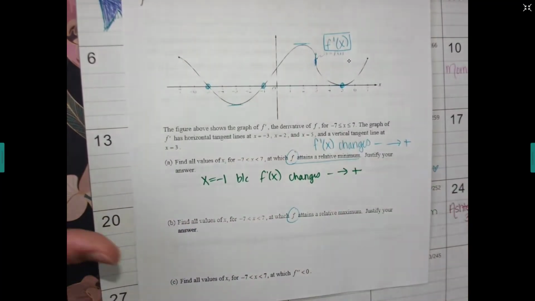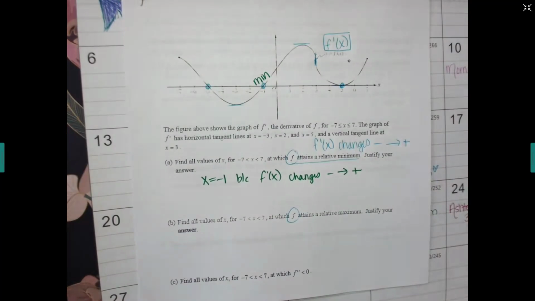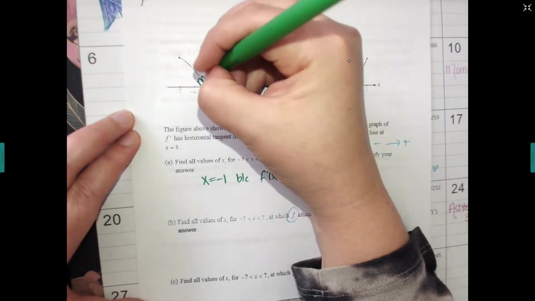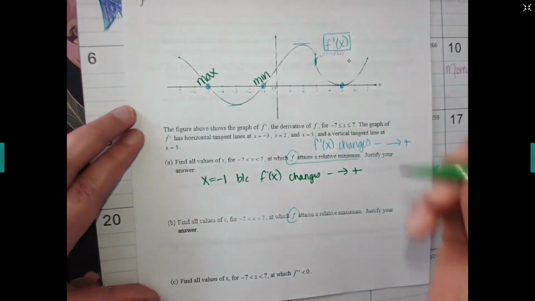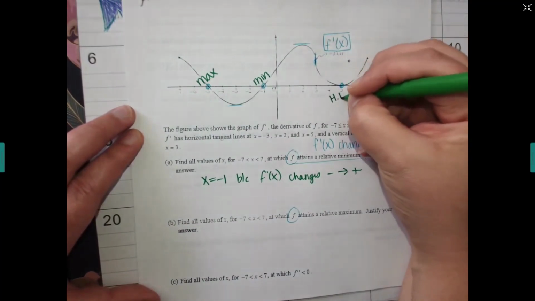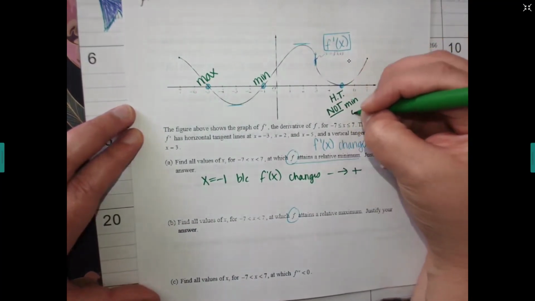Now, while we're at it, -1 is a minimum. What type is -5? Max. And then what would +5 be? No change. So this would be a horizontal tangent, but it's not a min or a max.